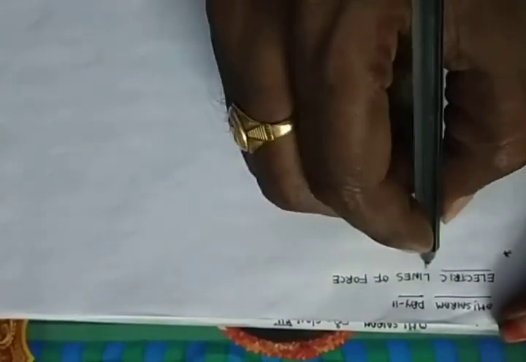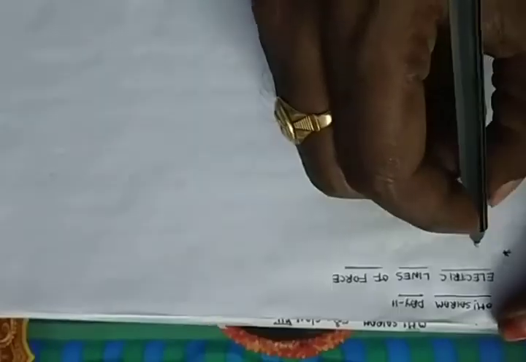Today I am going to discuss the electric lines of force. What is meant by electric lines of force? You already know Q0 is called a test charge, a positive test charge.